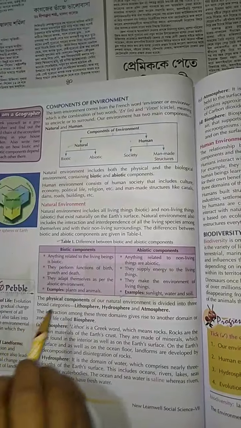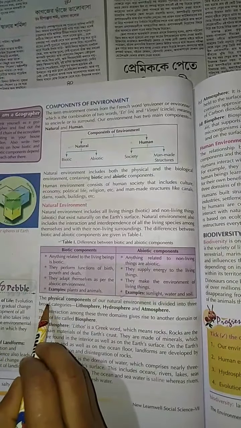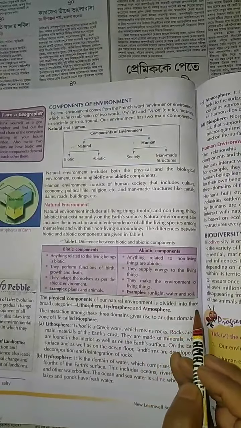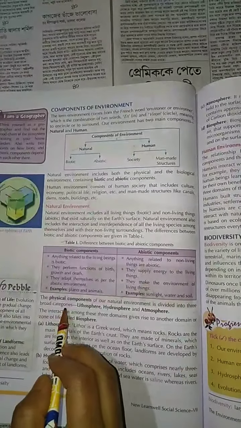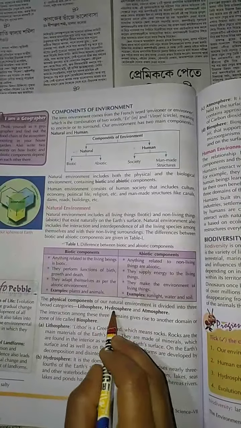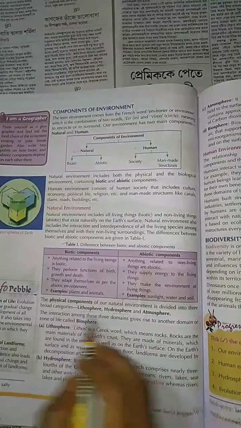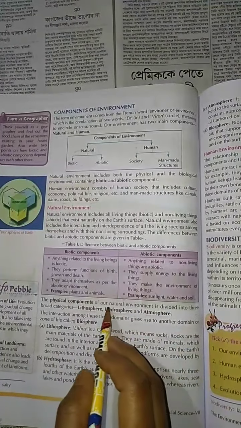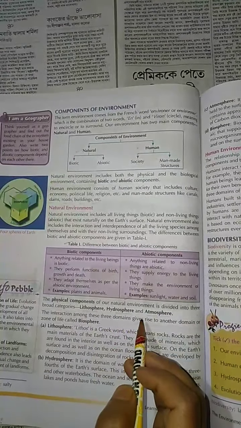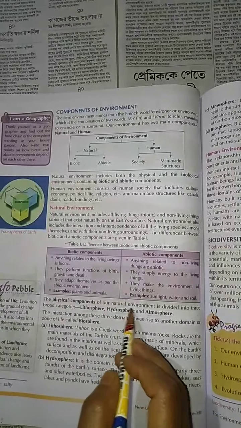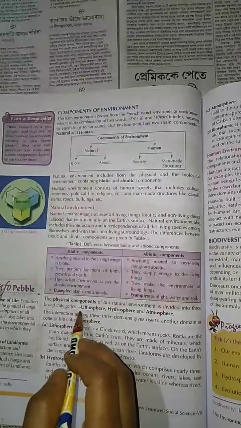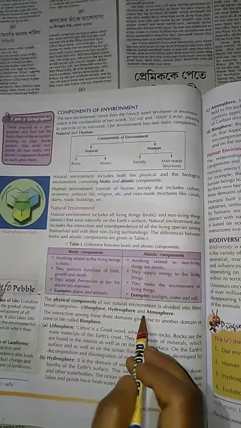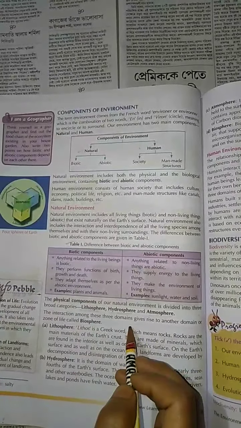Okay, and see here, the physical components of our natural environment are divided into three broad categories. How many types is the natural environment divided into, students? Three types: number 1 is lithosphere, number 2 hydrosphere and number 3 is atmosphere.